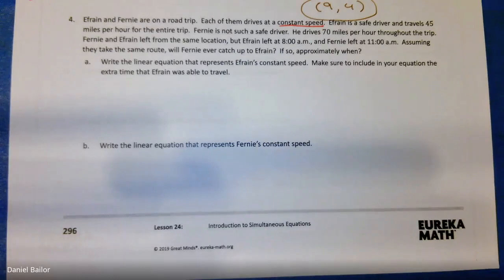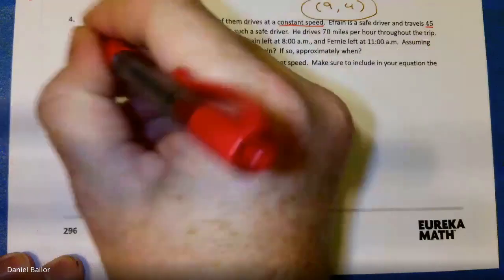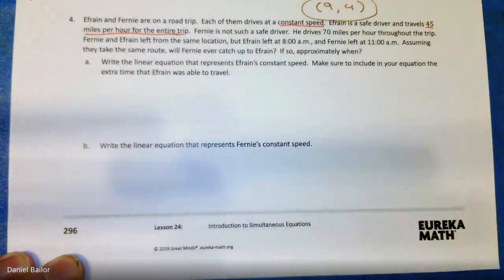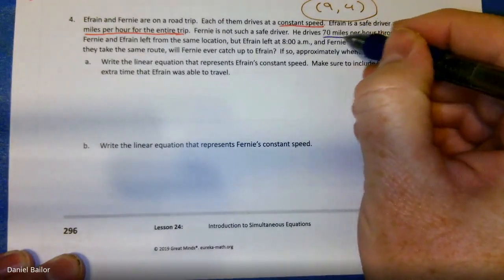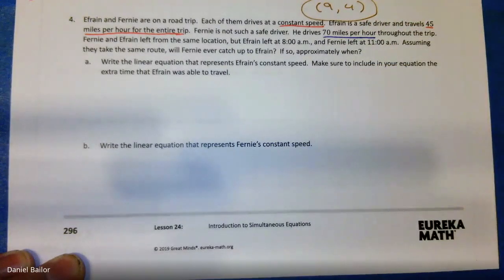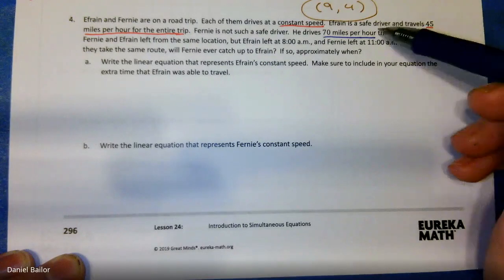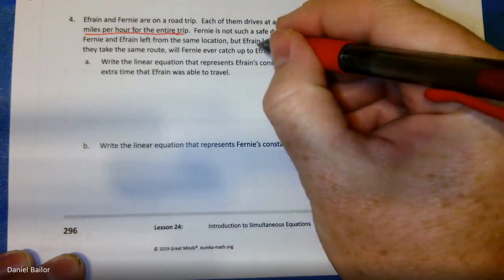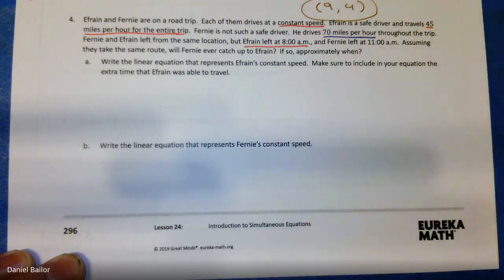Efren is a safe driver and travels 45 miles per hour. 45 miles per hour for the entire trip. Fernie is not such a safe driver. He drives 70 miles per hour throughout the trip. So Efren is 45 miles per hour. Fernie is 70. Fernie and Efren left from the same location, but Efren left at 8 a.m.